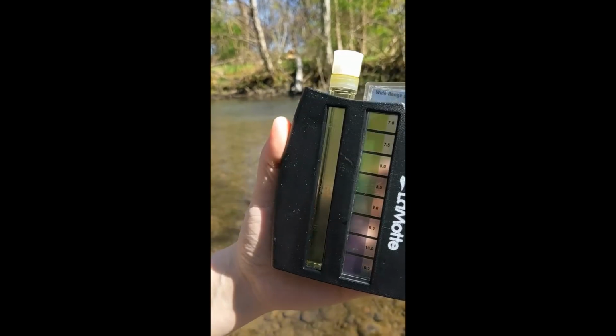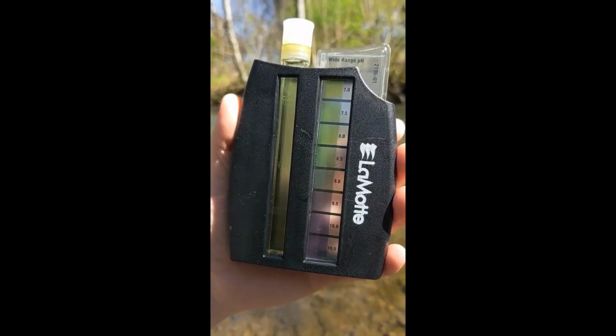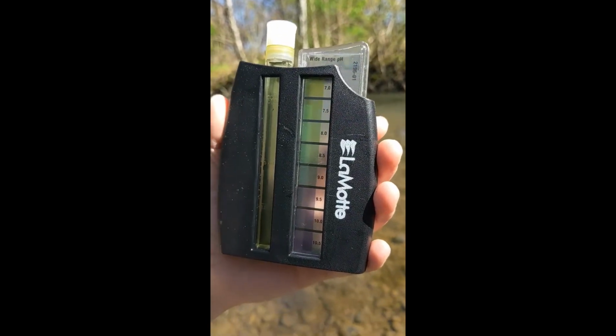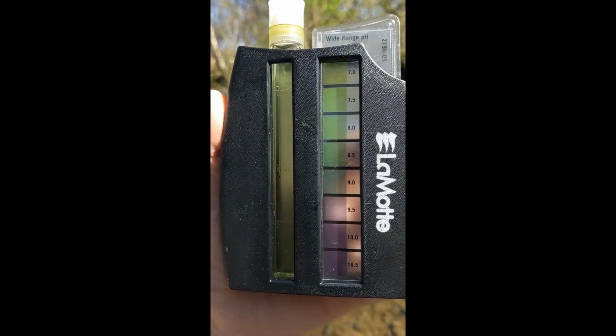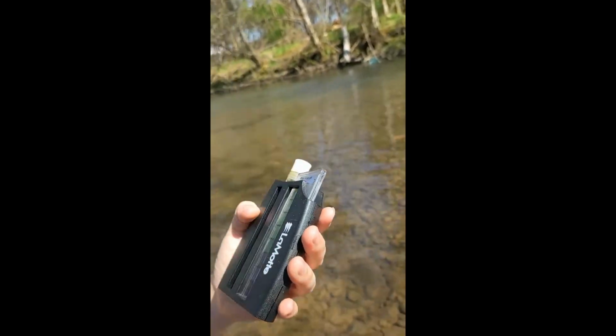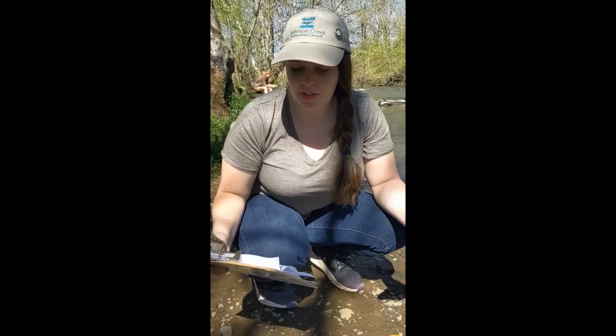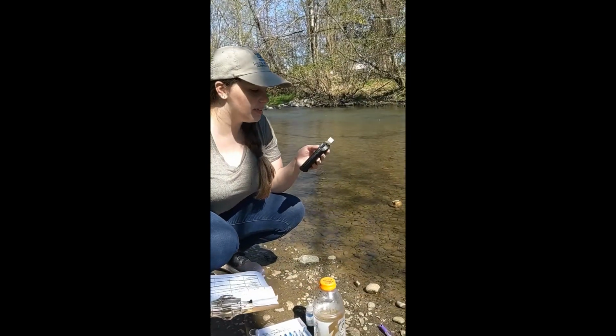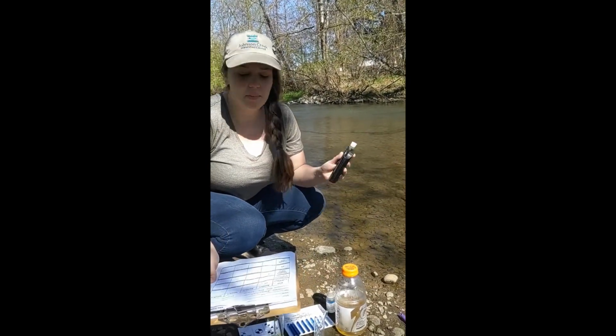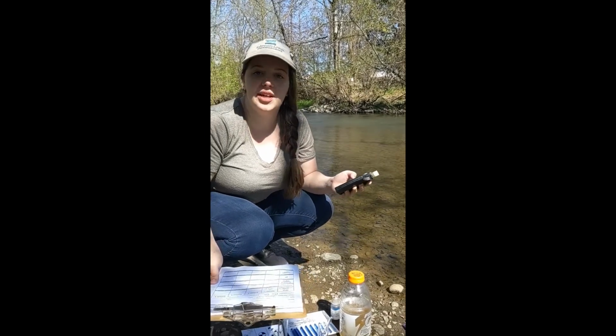So now take a look at that and see what color you think best matches. Alright, so the color that I had determined was it's probably closest to around 7.5. It's a little greener than the yellow of the 7, but it's pretty close. It's in the 7.5 range.